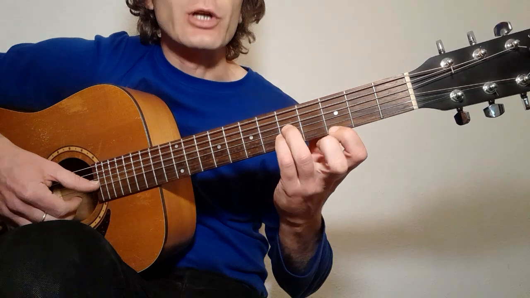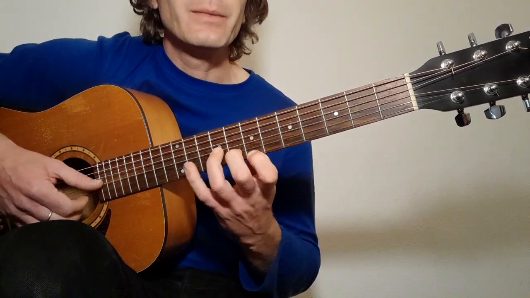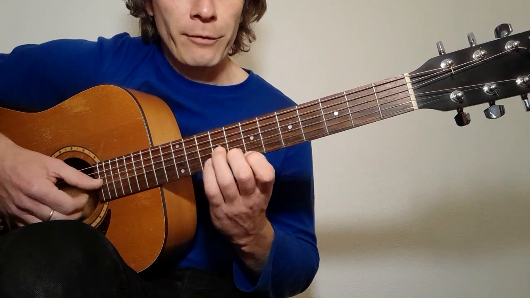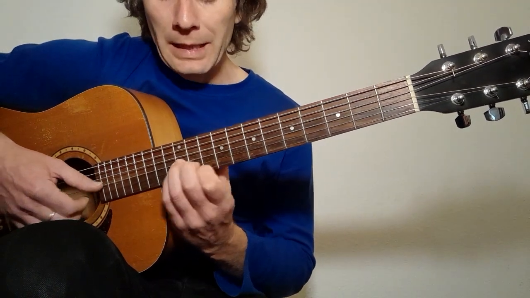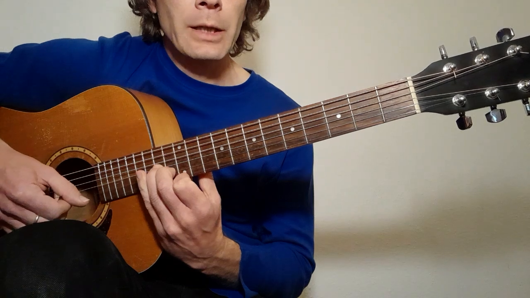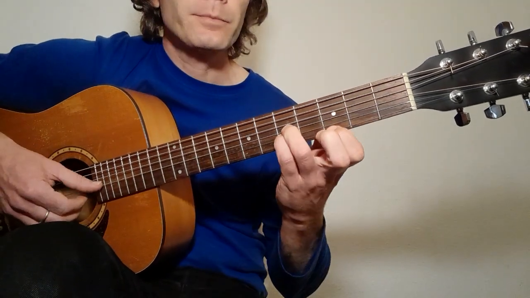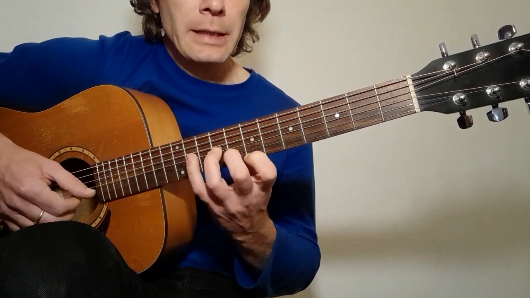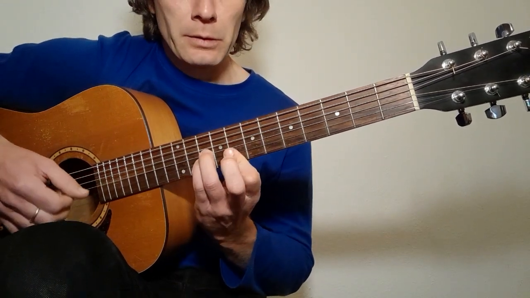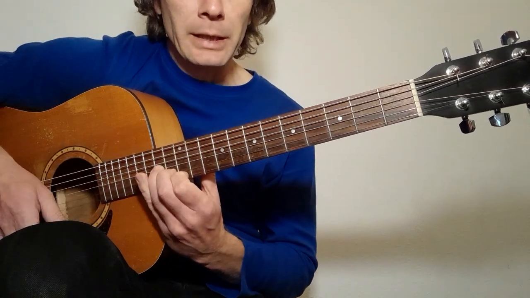So we have C major, D minor, E minor, F major, G major, A minor, and B diminished further along. So that's what's going along the neck.